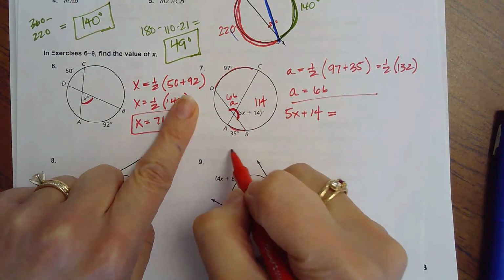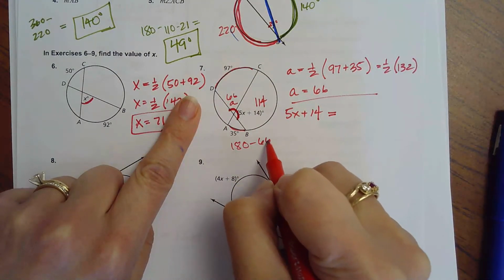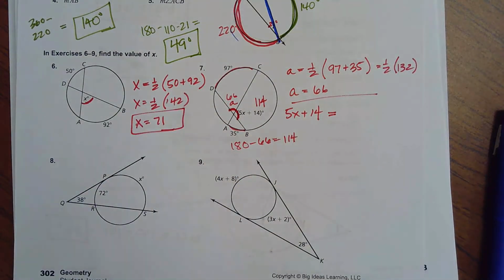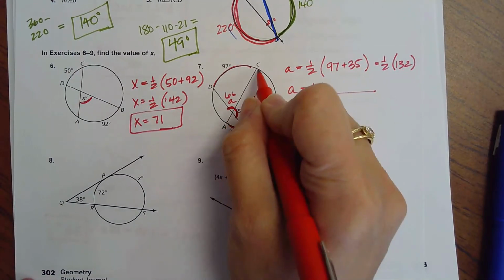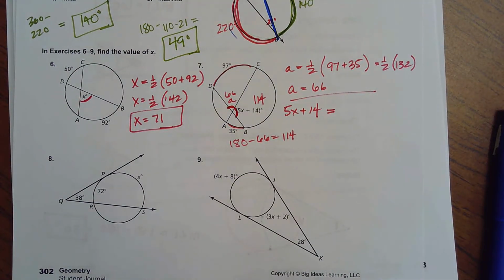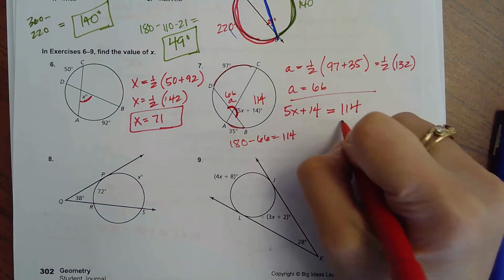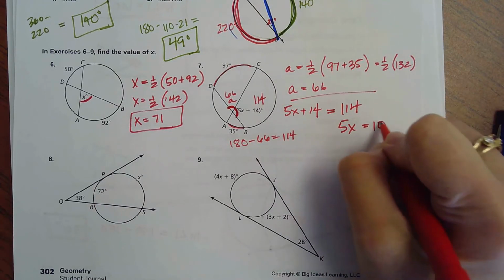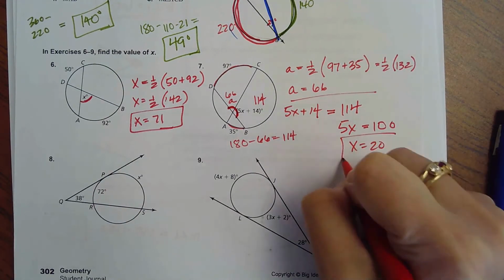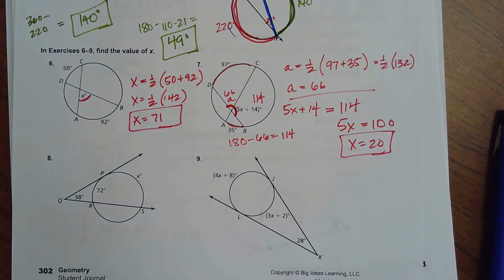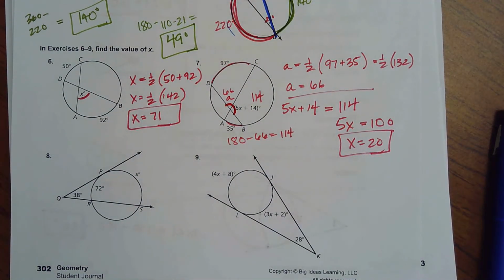So I just did 180 and subtracted 66 and I got 114. And so that's how I figured out that this angle here, 5x plus 14, has to equal 114. Now if we solve for x, I get x equals 20. I just subtracted 14 and divided by 5.